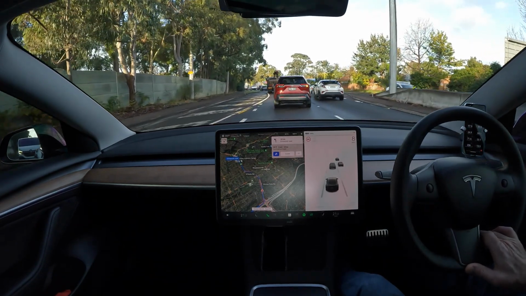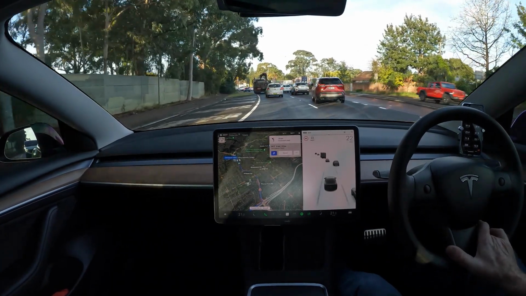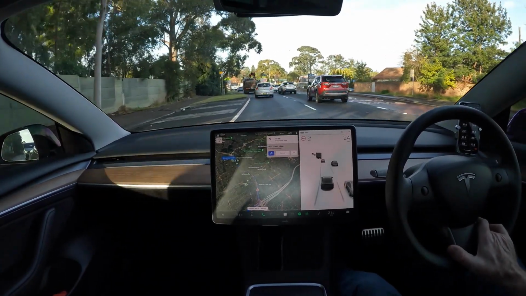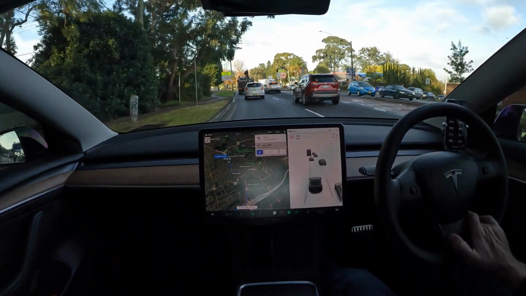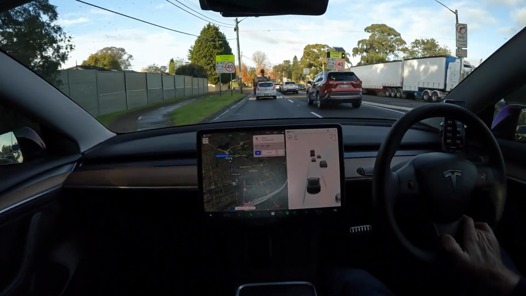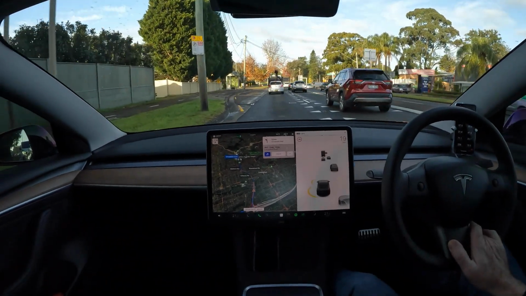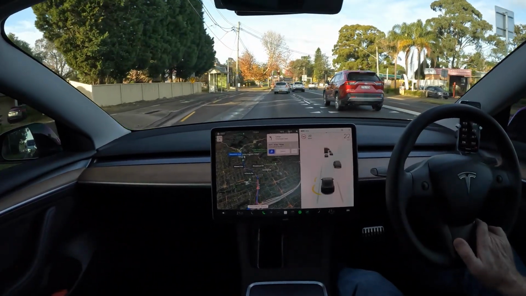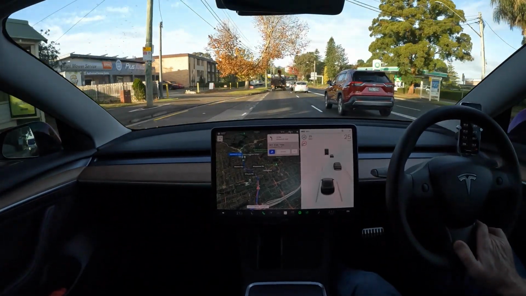So let's leave it there, and hope you got something out of that, and hope that helps you make a decision whether to buy this package or not, whether that's going to work for you. I love my little gadgets and features, so I've been looking forward to this enhanced Autopilot package coming out.